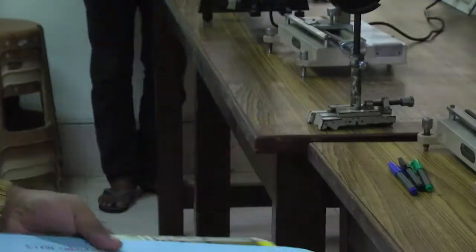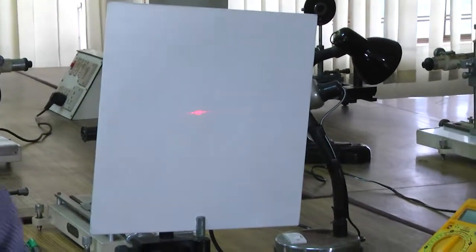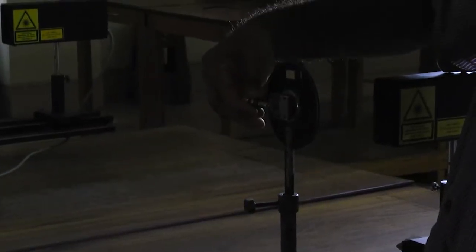So, that I can demonstrate, I can show you. I am changing the slit width. Now I am decreasing the slit width, so it is 0 now.